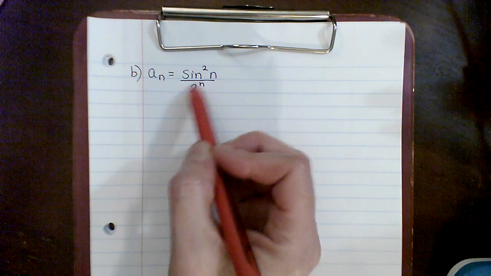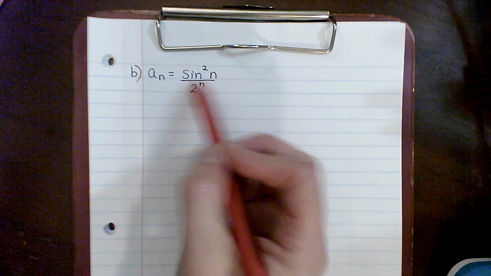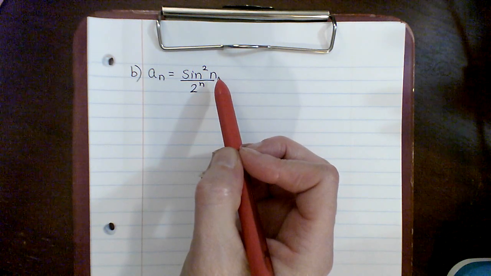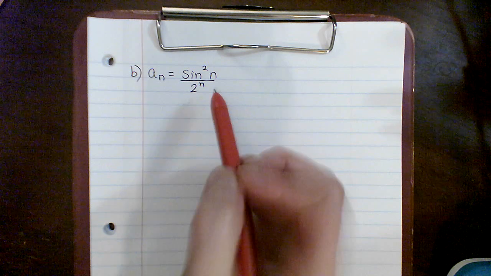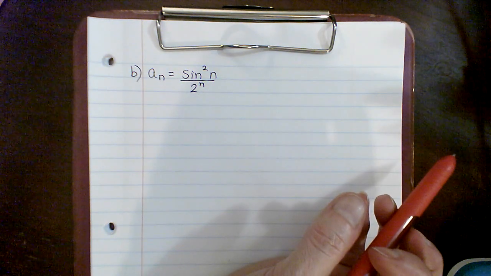We're not able to use L'Hopital here because if I take the limit as n goes to infinity, this is going to infinity, but sine squared is not going to converge. If you think about the sine function, it's just bouncing back and forth between 1 and negative 1. So sine squared is going to bounce back and forth between 0 and 1.